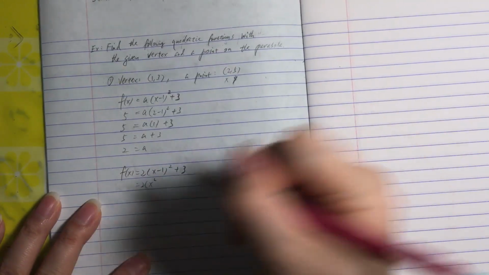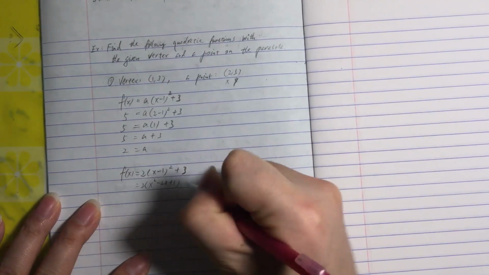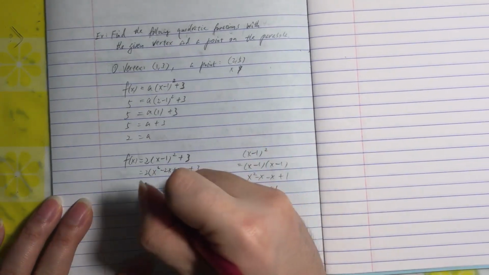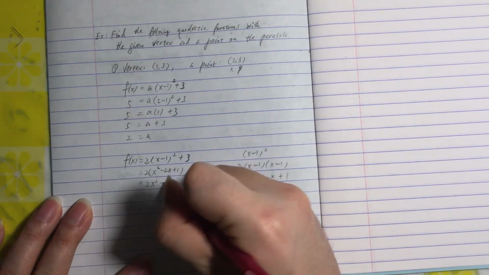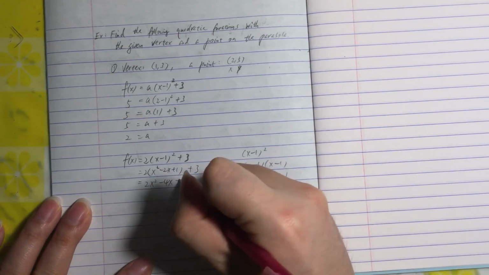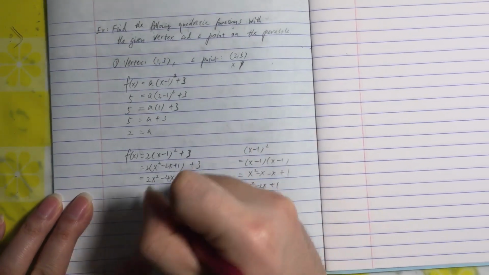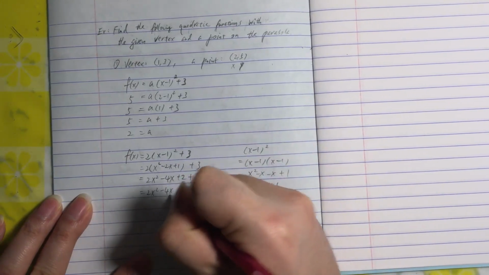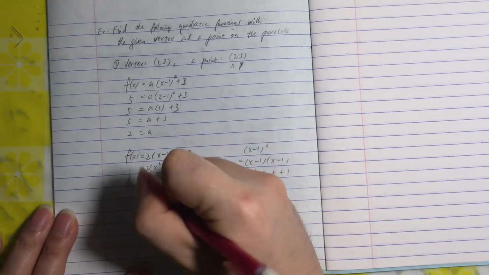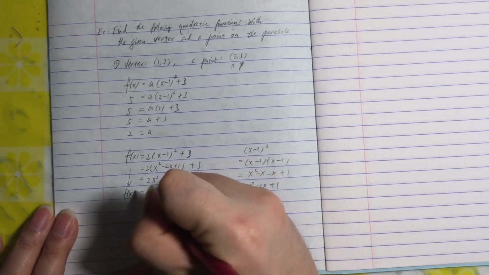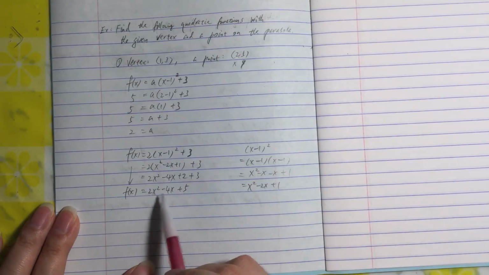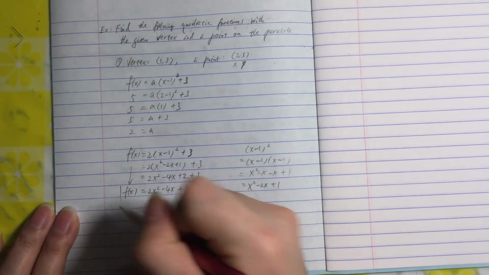So 2 times x squared minus 2x plus 1, plus 3. Then distribute 2. We get 2x squared minus 4x plus 2 plus 3. Combine like terms: 2x squared minus 4x plus 5. That's f of x. In general, we know the final answer is in the form of ax squared plus bx plus c. So that's the final answer.